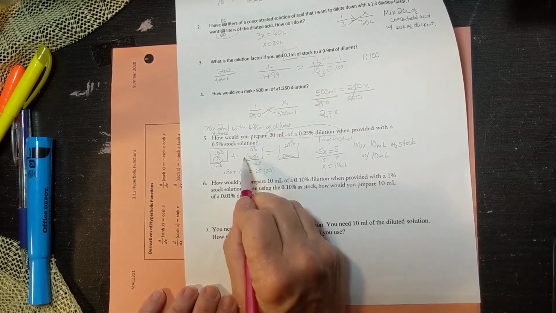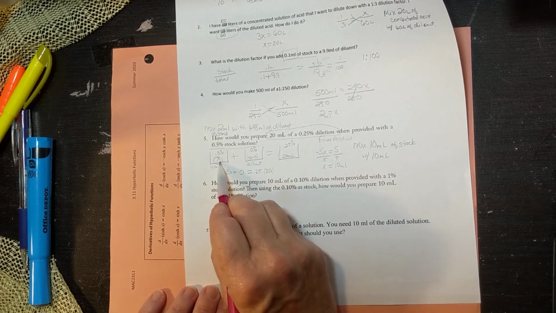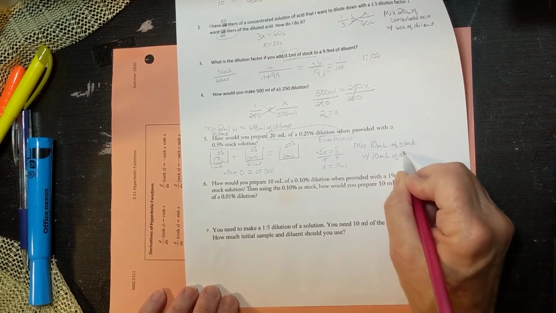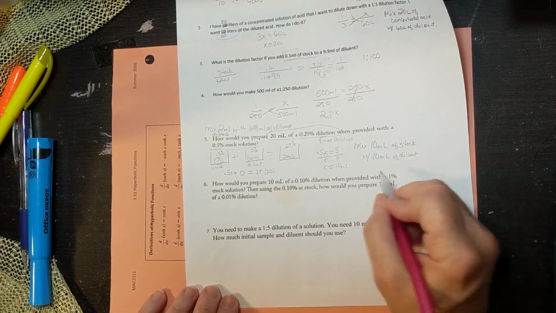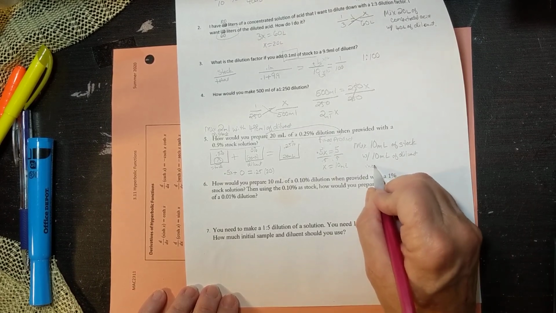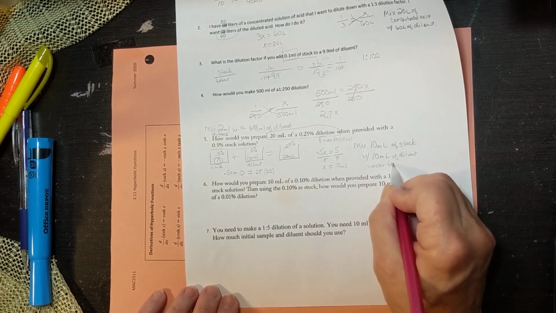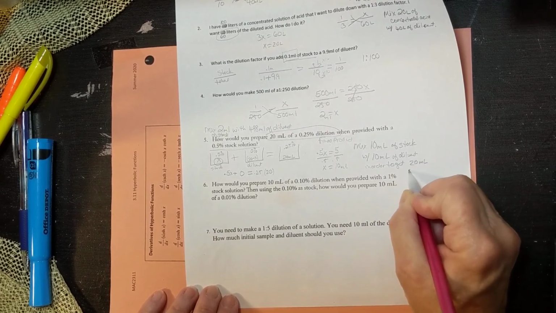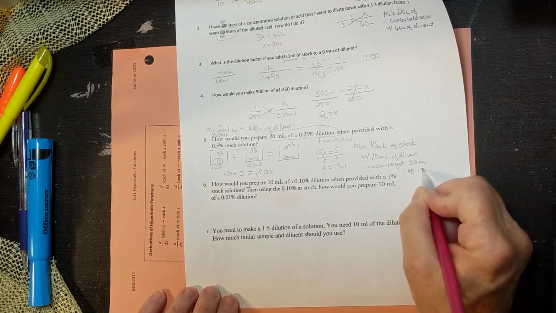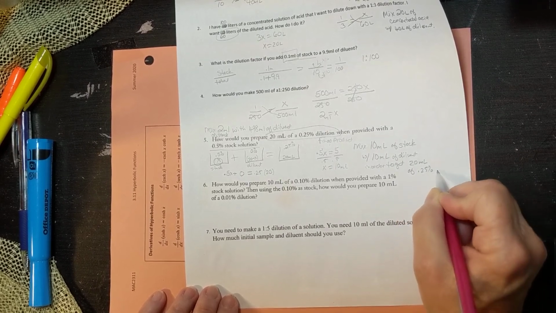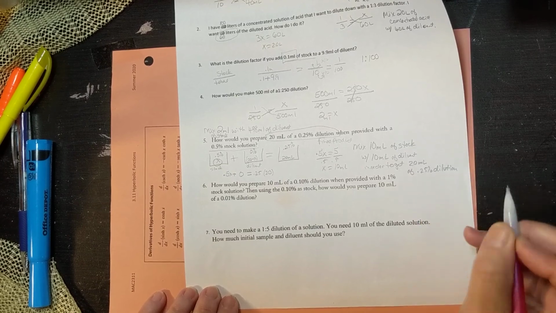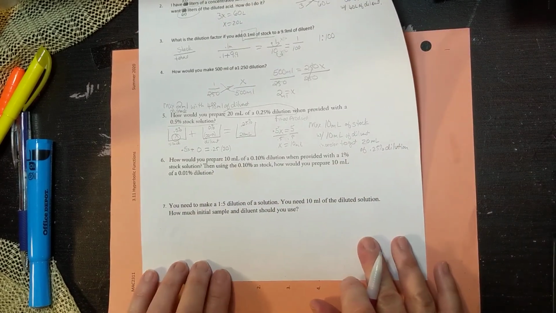Because the amount that we mix in here has got to be 20 minus how much we put in there. 20 minus 10 of the diluent in order to get 20 milliliters of 0.25% dilution.